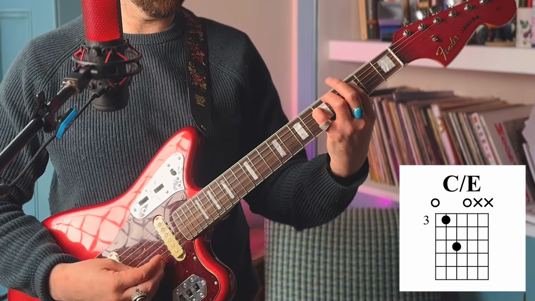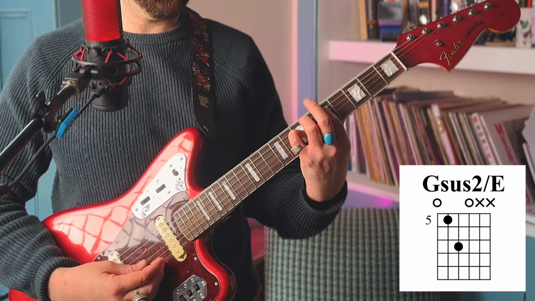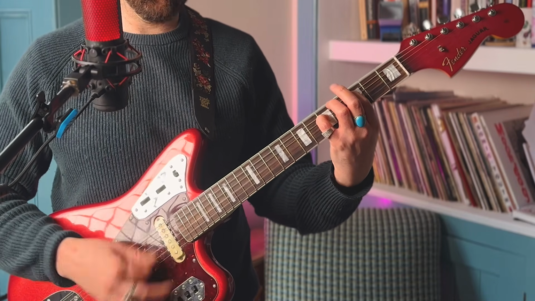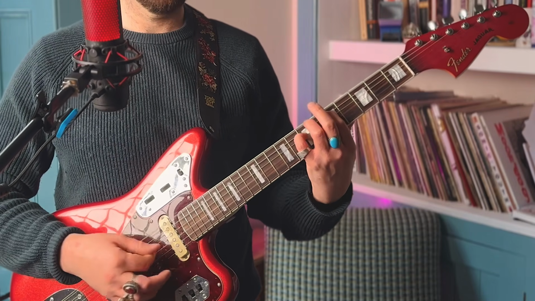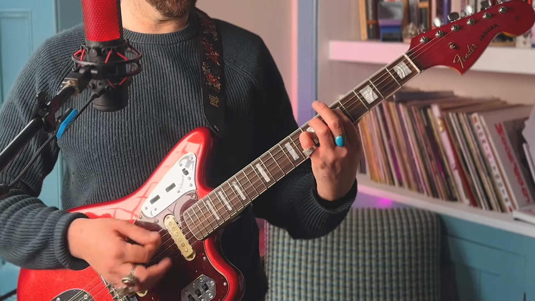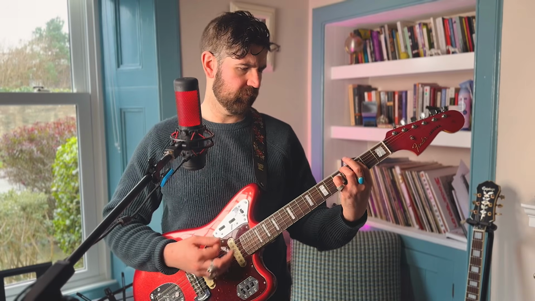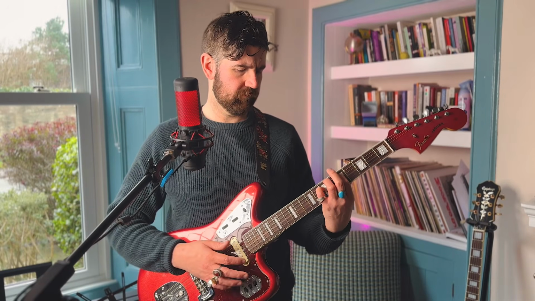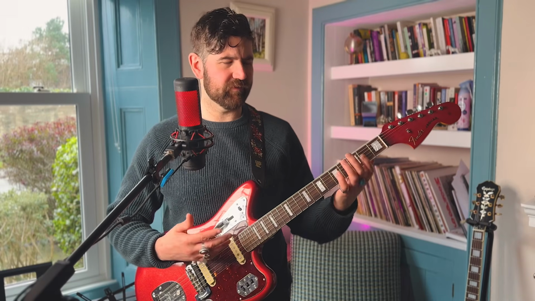Now I might put the chord name up here. It's completely incidental. It doesn't matter at all. It doesn't matter what the chord's called. Just leaving those open strings in. We can just move around and see what sounds good and what sounds bad with those open strings left in.